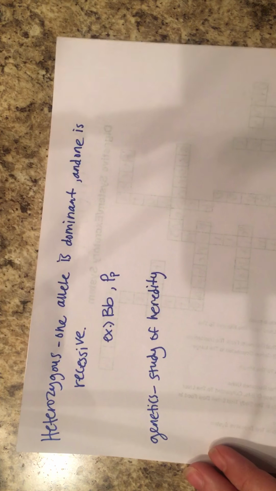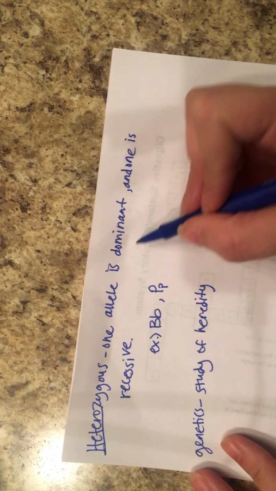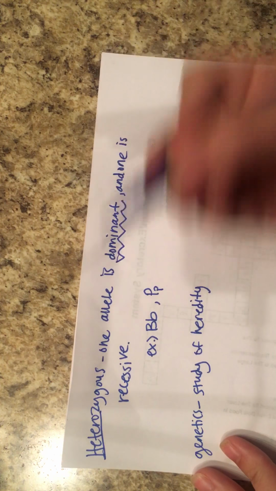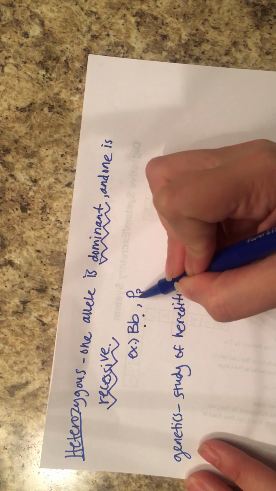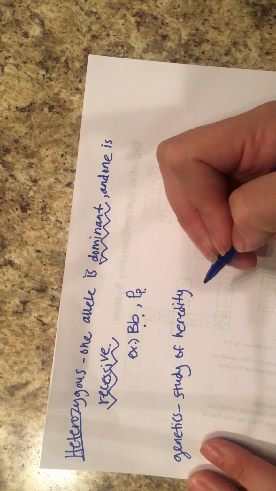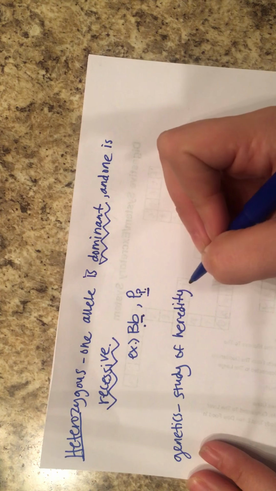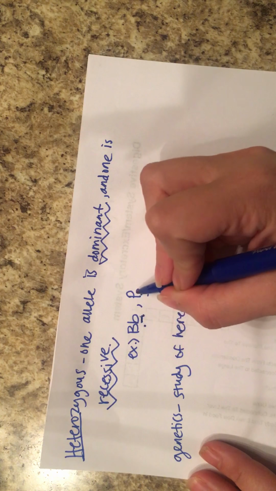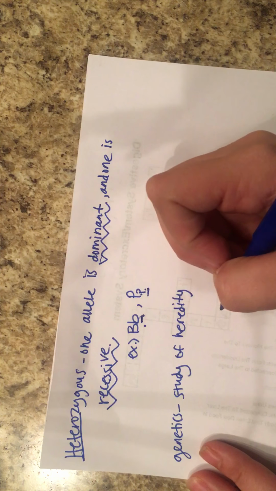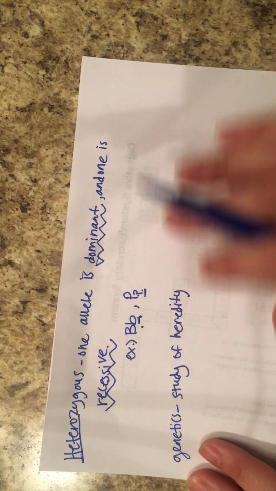The next word you need to know is heterozygous. Hetero means different. So this is one allele is dominant while the other allele is recessive. So one's going to be big B, little b, big P, little p, and so on. And this is the gene that's carried. Okay, the person doesn't express the recessive allele, they express the uppercase ones, but they could pass this on to their offspring based on who they mate with, all right? So that's heterozygous.